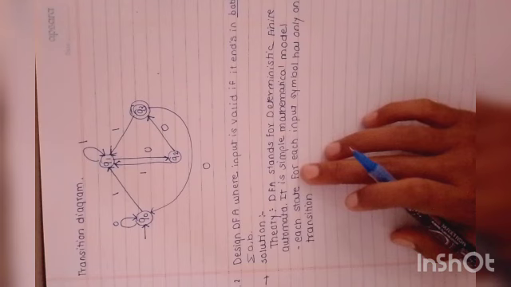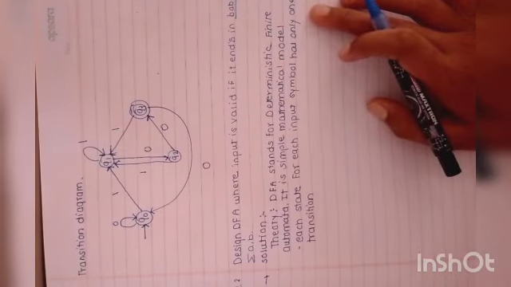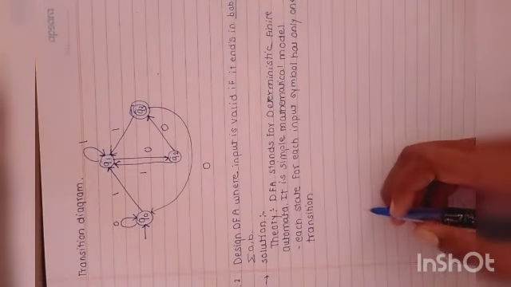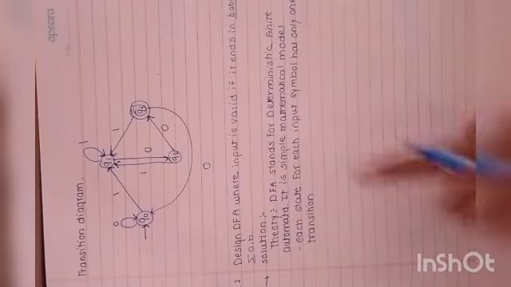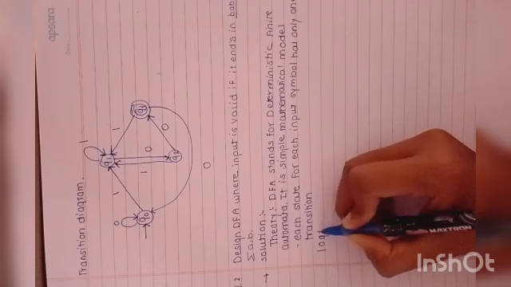If each state for each input symbol has zero, one, two or more transitions, it is an NFA. So a DFA has only one transition per state and input symbol. The next part is the logic behind the problem.